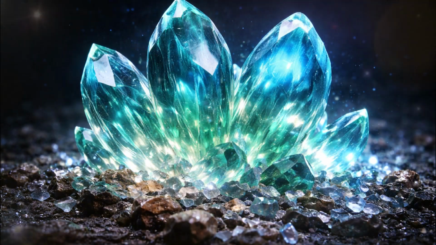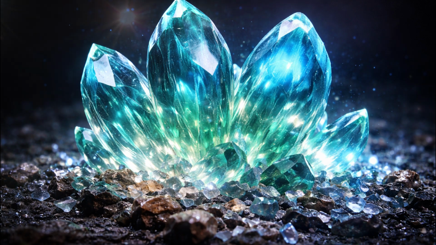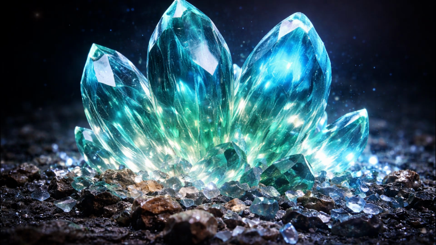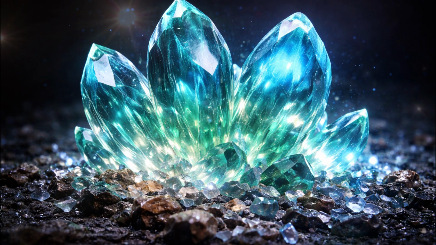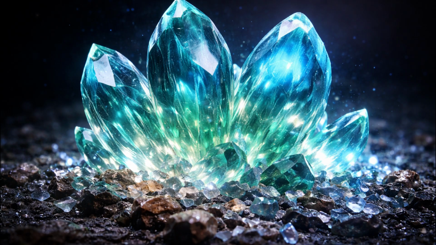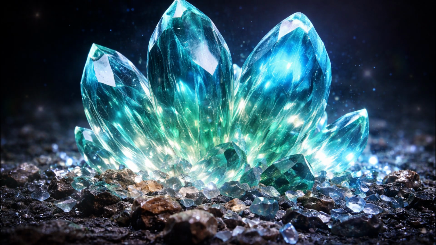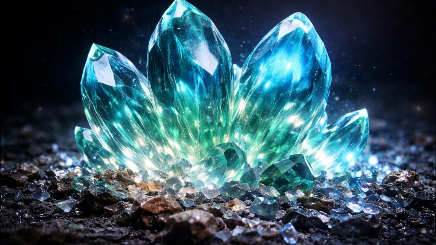Despite its abundance, quartz remains a symbol of clarity and balance. Its transparent varieties transmit light with minimal distortion, reflecting the uniformity of its internal structure. This clarity has made quartz useful in lenses, prisms, and optical instruments.